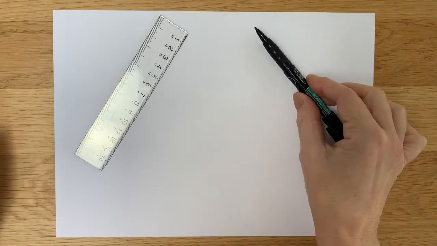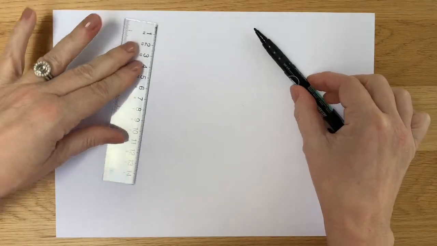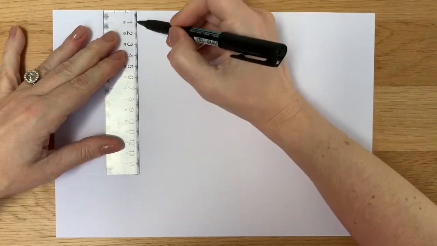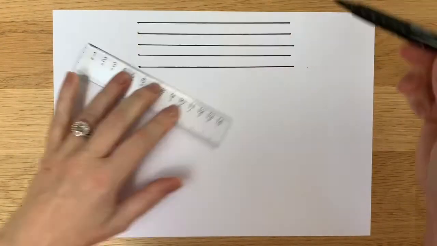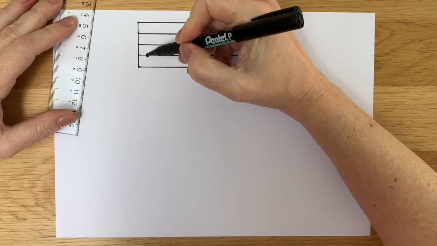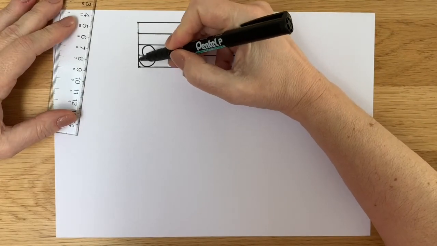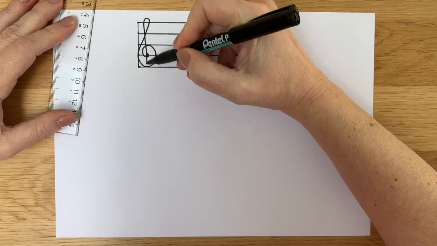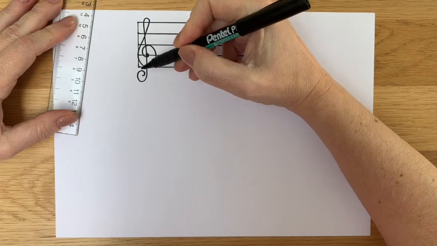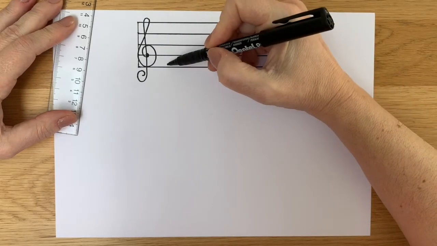Today we're going to do a little revision and then we'll be learning about the bass clef. Get your ruler and your pen or pencil. Now create the stave. Do a nice treble clef. There you go. And let's try and remember the notes.